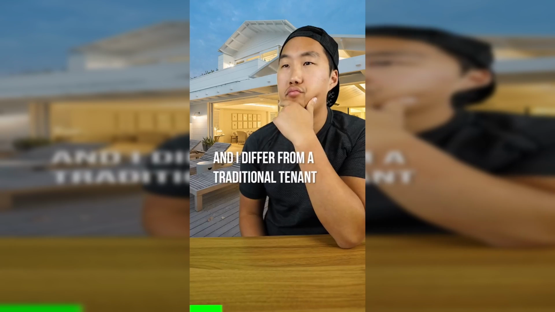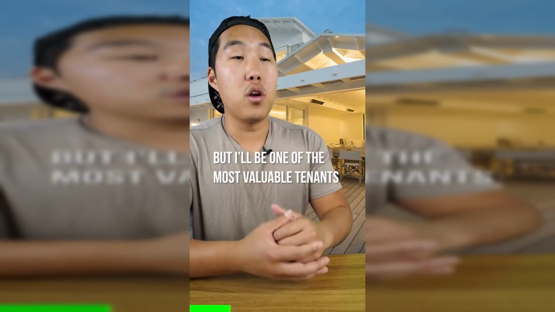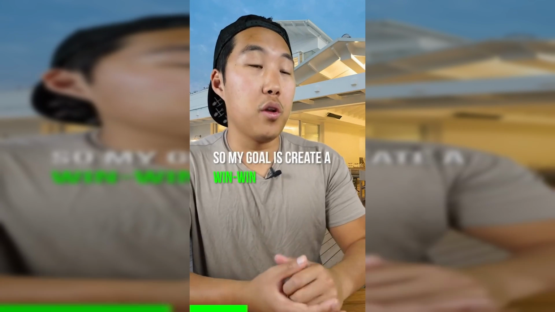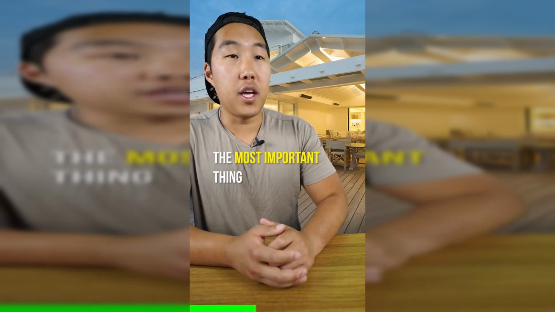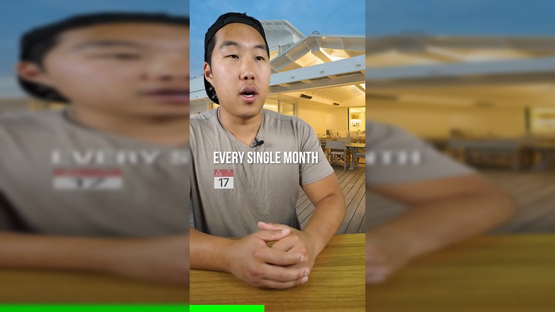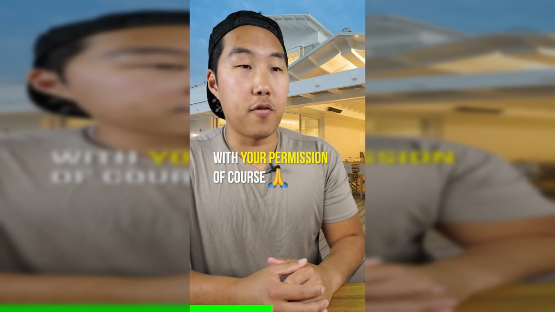Hi landlord, I'd like to rent your property from you. Okay, rent is $1,500. Great, I actually own a corporate housing company and I differ from a traditional tenant, but I'll be one of the most valuable tenants you've ever had. Can you explain further? Yep, so my goal is to create a win-win for both me and your property. The most important thing is you'll be getting rent paid on time every single month. I'll be subleasing your property, with your permission of course, to business professionals, families traveling, etc.